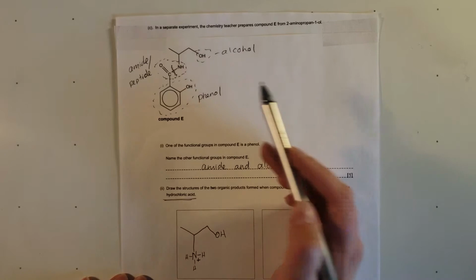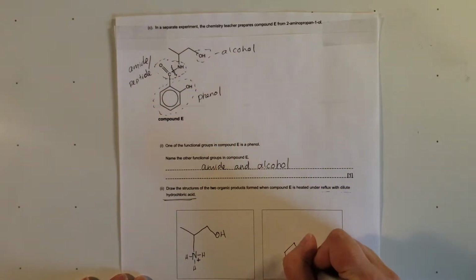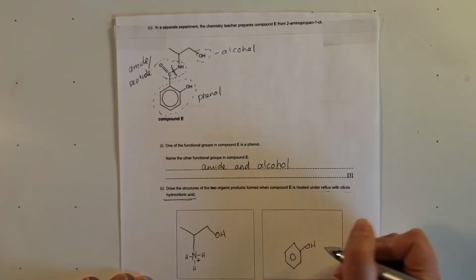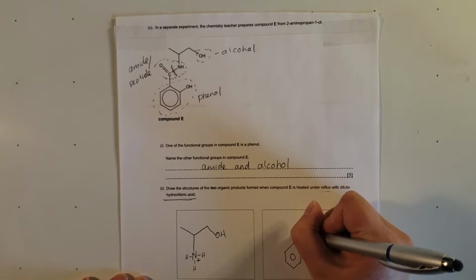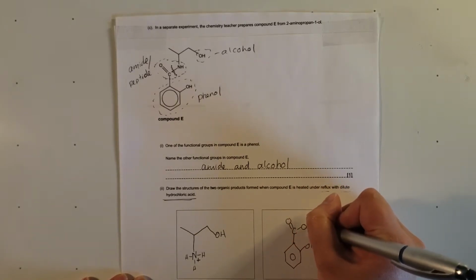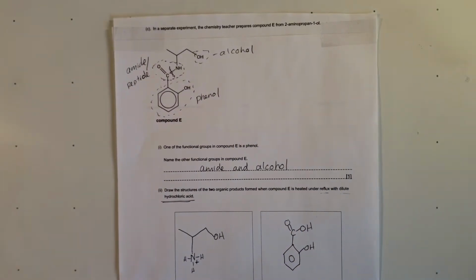For drawing purposes, I'm going to draw the phenyl first, just because for myself that is easier. Then we have your C double bond to the O, and C bonded to the OH. Those are your two products. Hopefully that's not too bad.